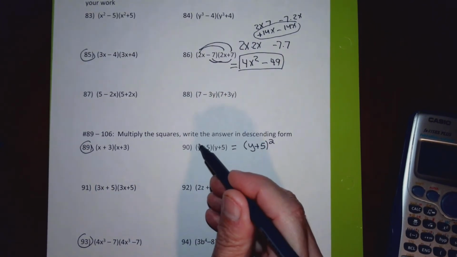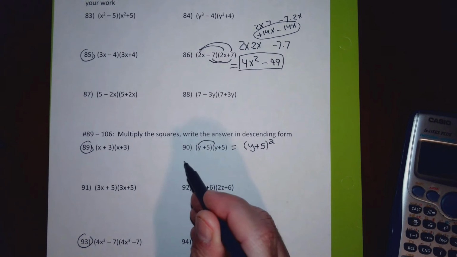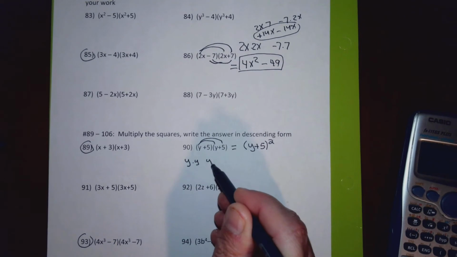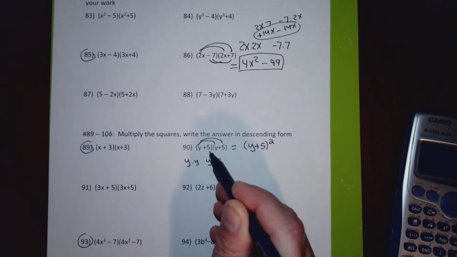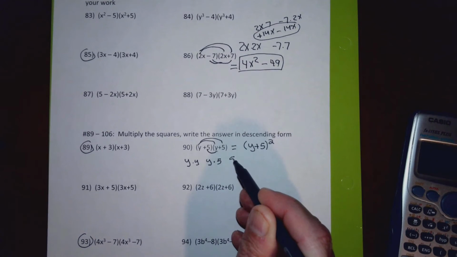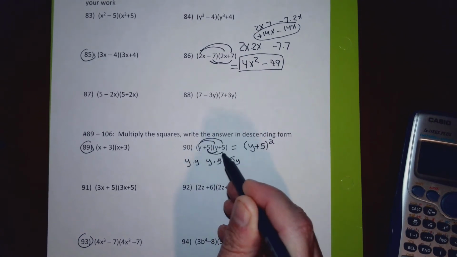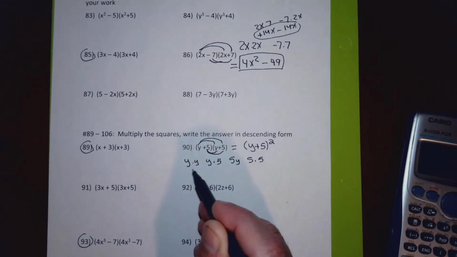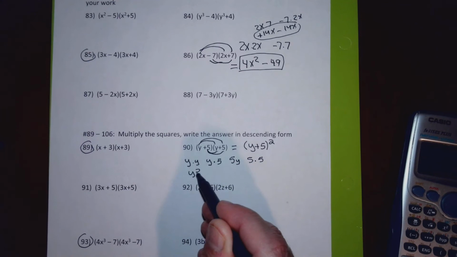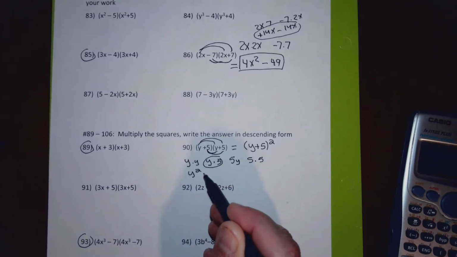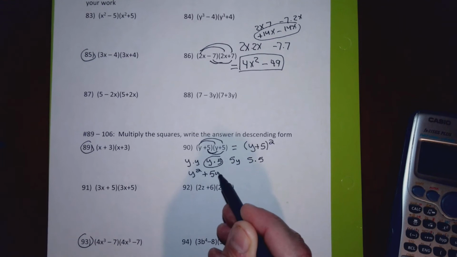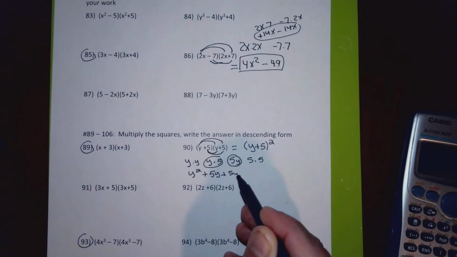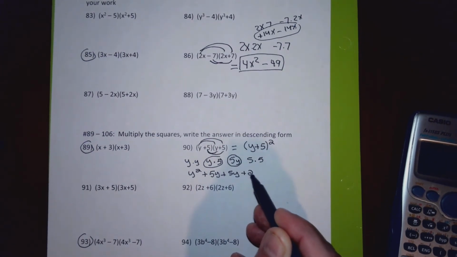So in problem 90, I'm going to do the foiling. I'm going to multiply the y in the left parentheses times the y in the right parentheses, the y in the left parentheses times the 5 in the right parentheses, the 5 in the left parentheses by the y in the right parentheses, and the 5 in the left parentheses by the 5 in the right parentheses. The first, y times y is y squared. The second, y times 5 is positive 5y. The third multiplication, 5 times y is positive 5y. And the last multiplication, 5 times 5 is 25.